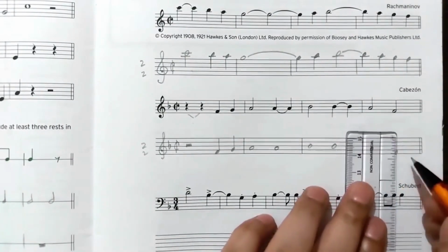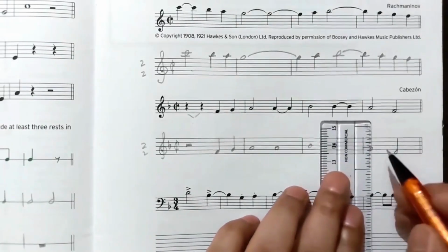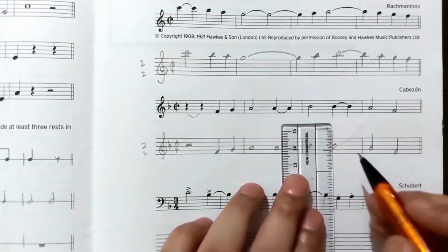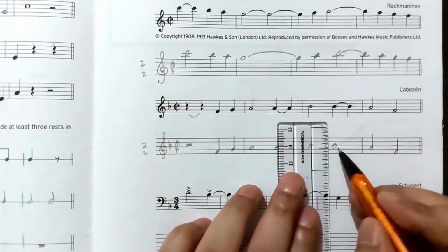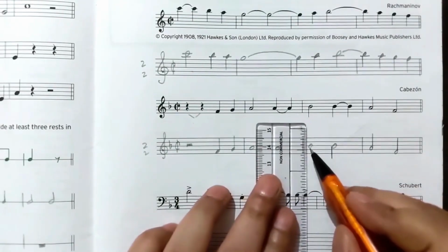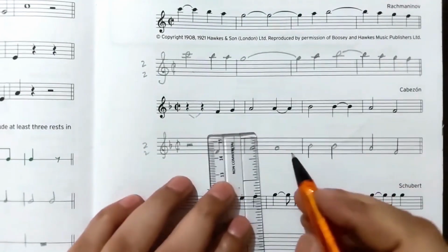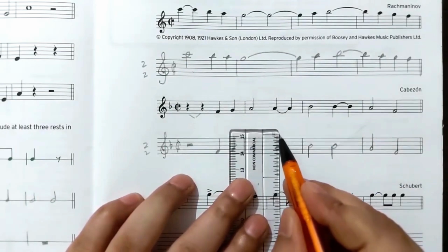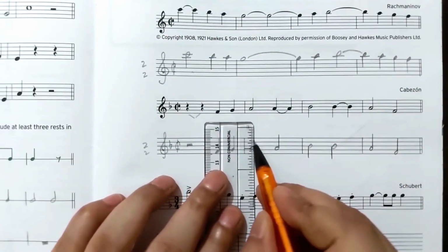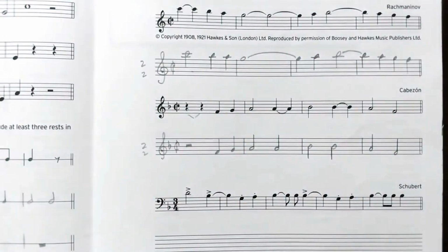We can go down also in this and up also in this one, because these are center notes, middle notes. Here we have to go up, okay. Now the next one.